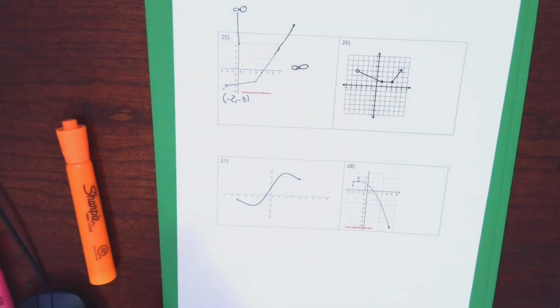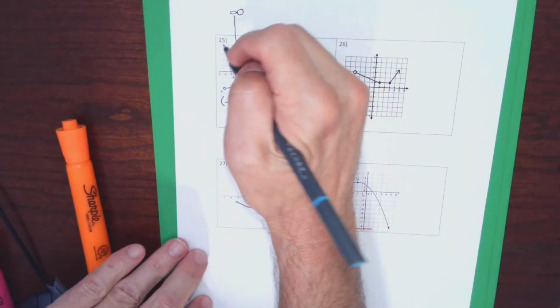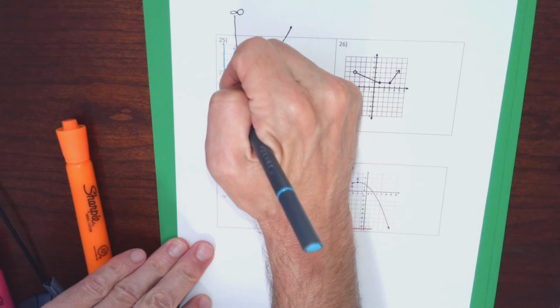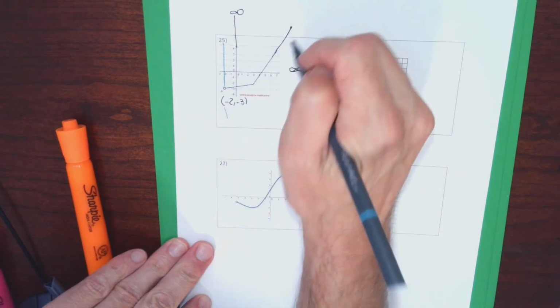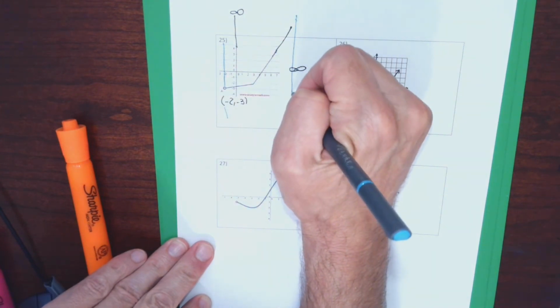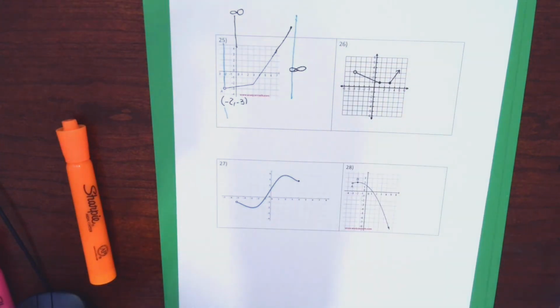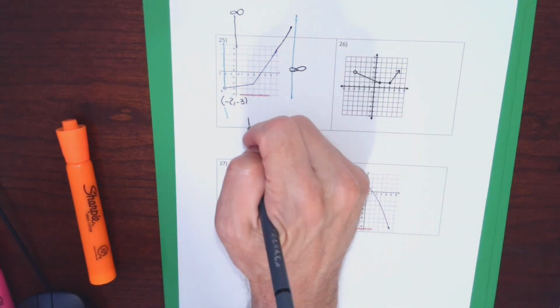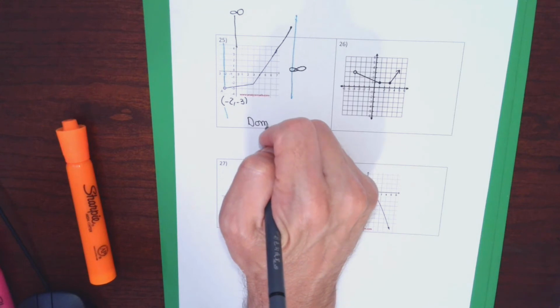Let me box my graph in. You don't have to draw these in. I just kind of like to do it because I think it makes it more visual for those of you that are visual. So this is my left edge. This is my right edge. I'm not even going to write left and right edge. And with the left and right edge, I can pick out the domain.